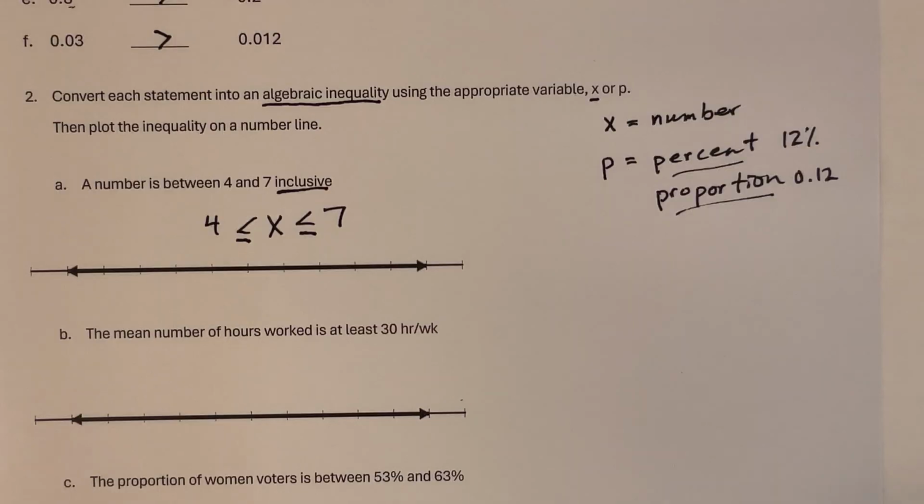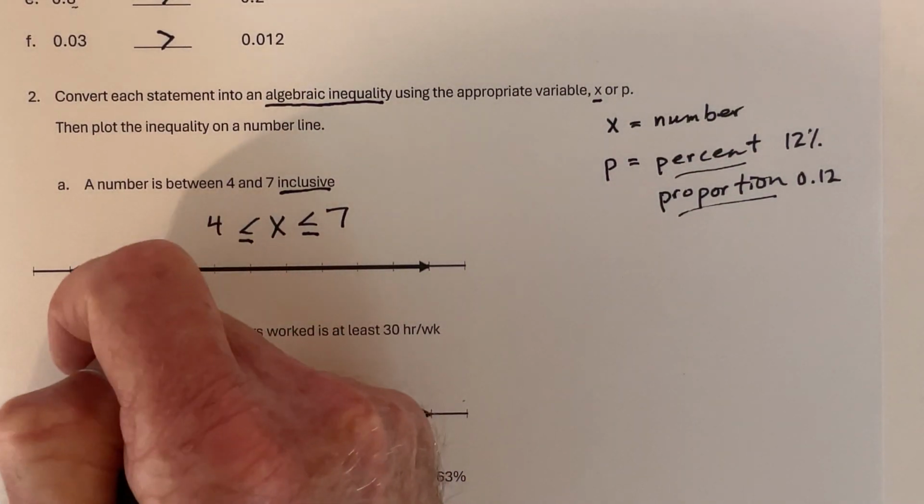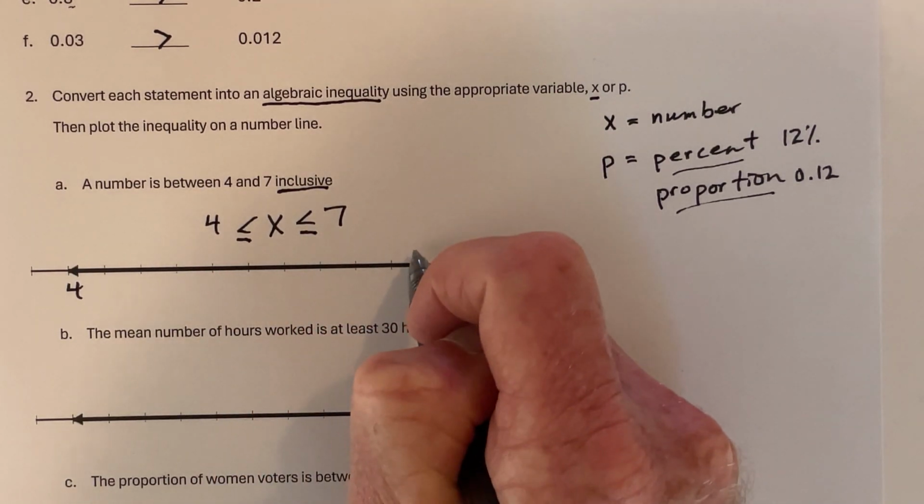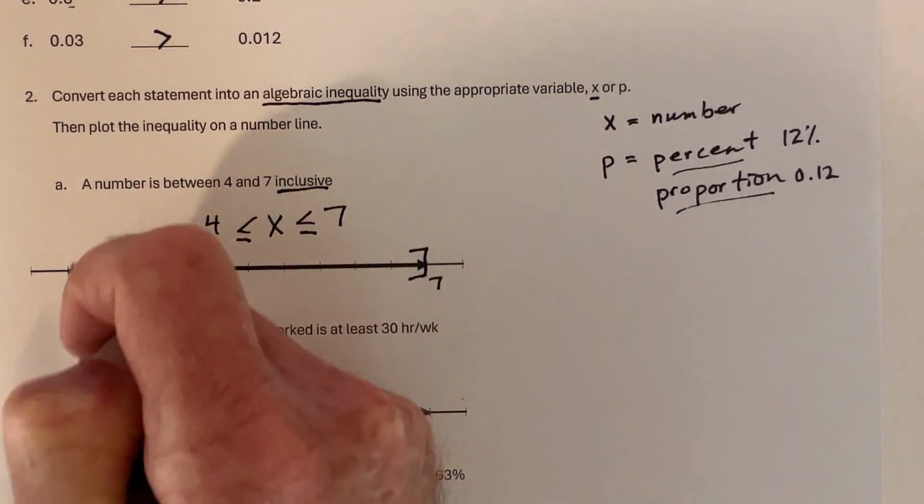And then for the number line, you would just say, okay, over here is the 4, over here is the 7, and because this has an equals, I use a square bracket to indicate that on the graph.